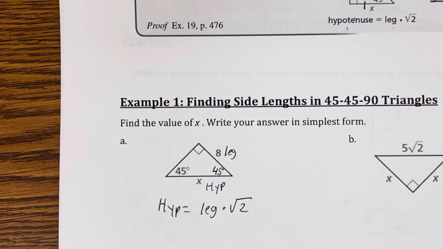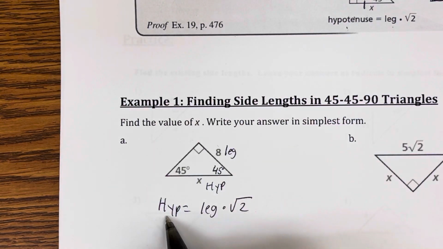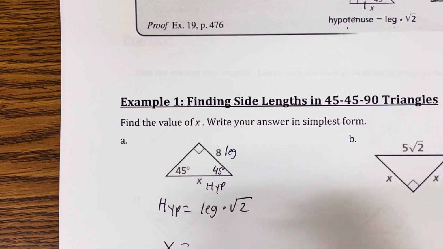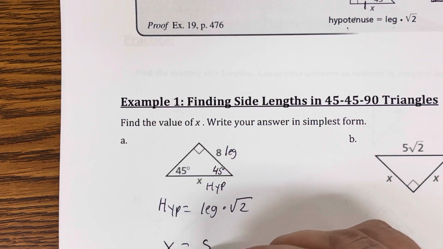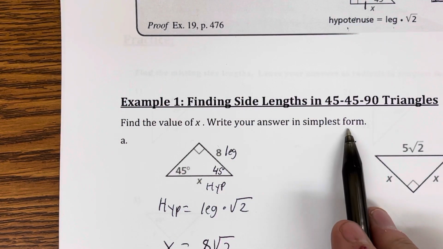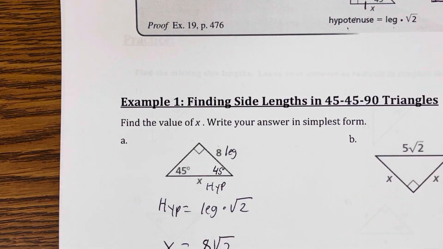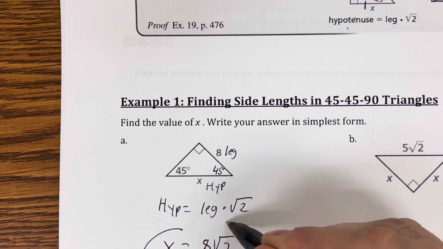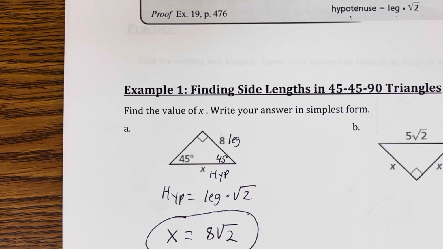So if I substitute these values into the formula, I'm looking for the hypotenuse. That's x equals the leg, which is 8, times the square root of 2. And we're going to leave this in simplest form. And we're talking simplest radical form, so we're good to go. 8 times the square root of 2 is our solution.